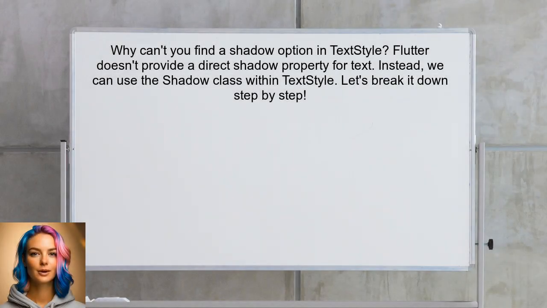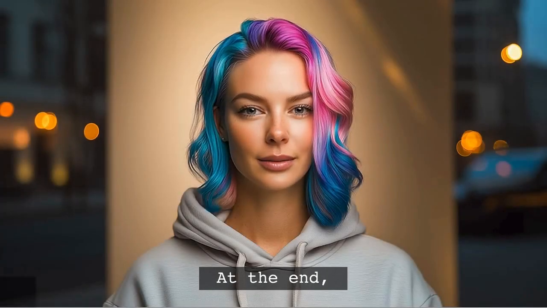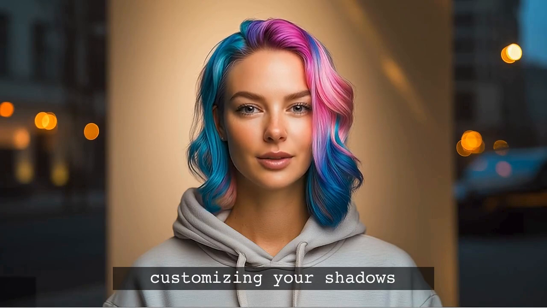So, why can't you find a shadow option in text style? Flutter doesn't provide a direct shadow property for text. Instead, we can achieve this effect using the Shadow class within the TextStyle. Let's break it down step by step. And stick around. At the end of this video, I'll share a quick tip on how to customize your shadows for even more stunning effects.